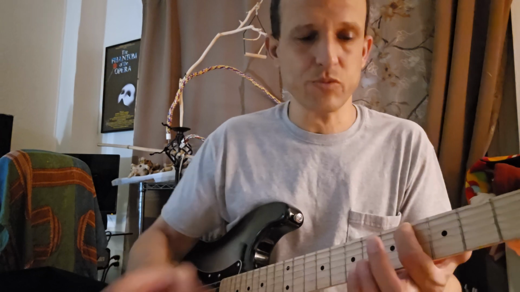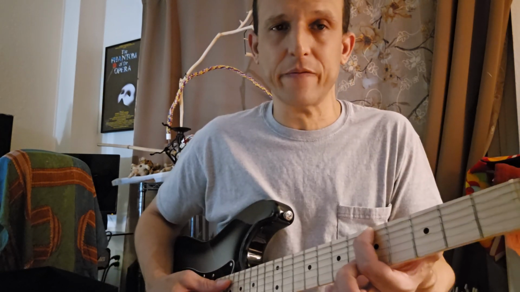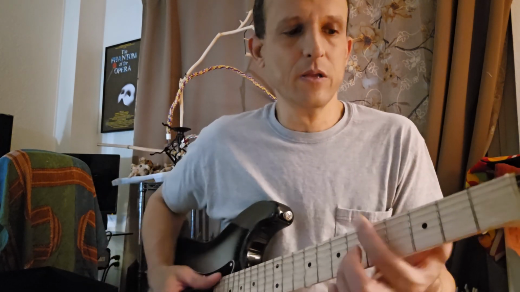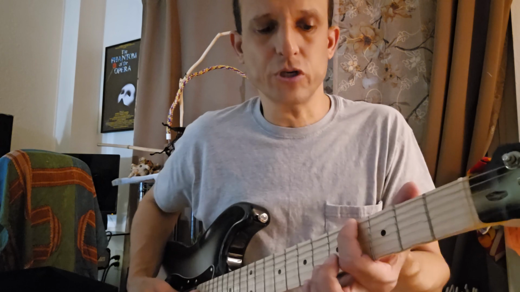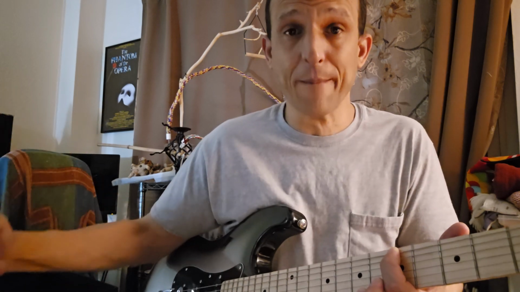So after we did the first 2 whole steps, now we do a half step, right? So we just do 1 fret up, right? So that goes to A in this case, in the key of E major. E, F sharp, G sharp, A. Then we do 3 whole steps and a half step.